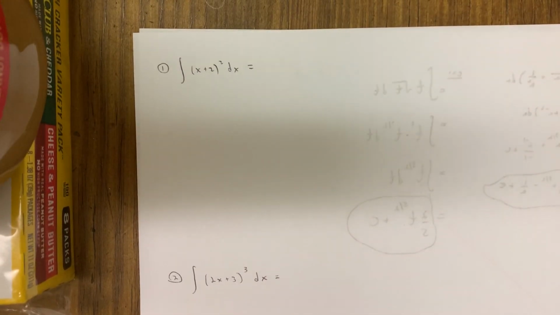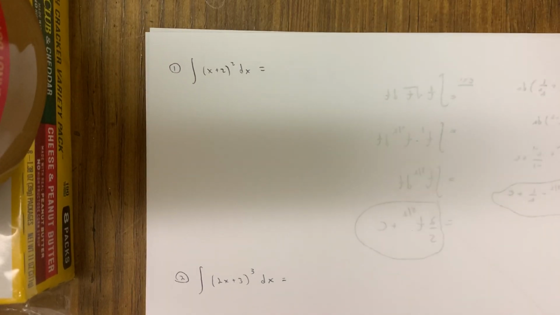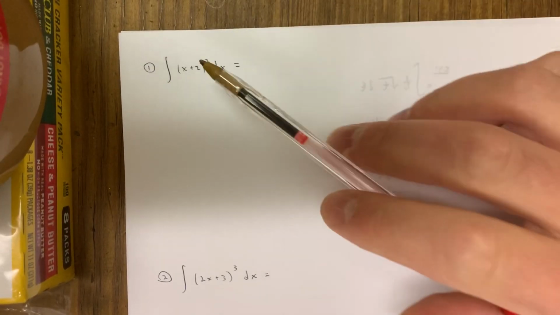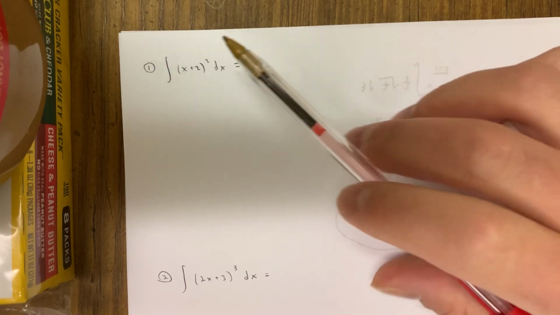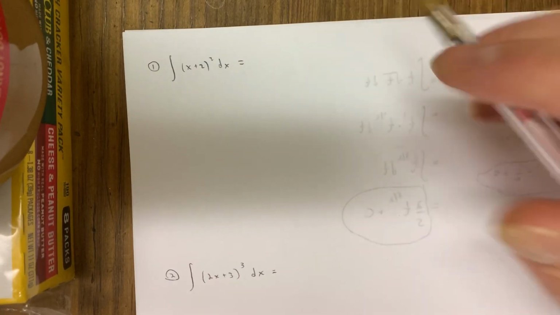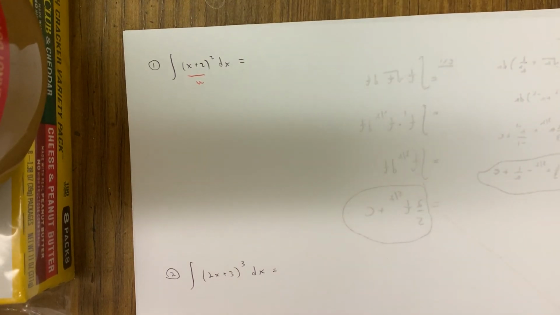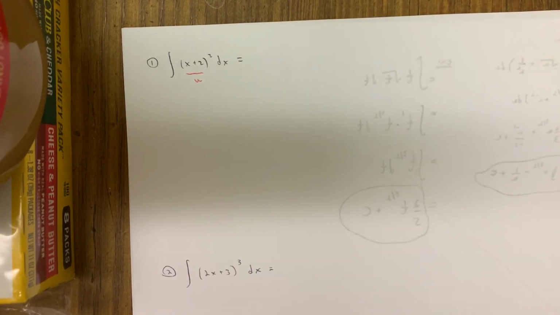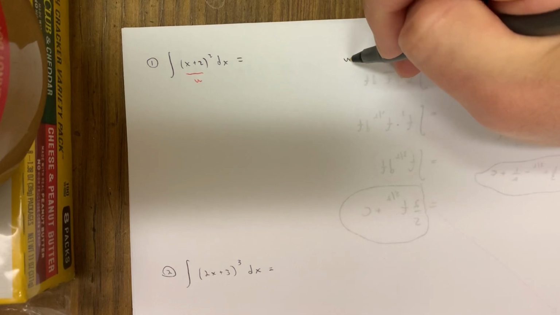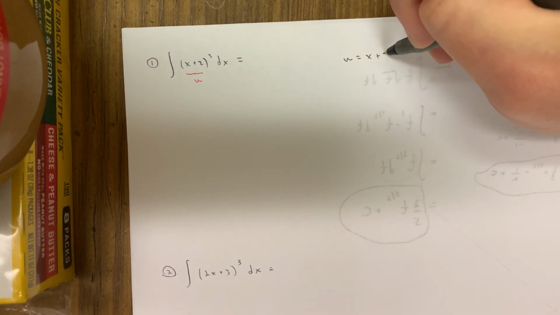Okay, let's talk about another way to do it. So basically, if you want to integrate this thing, remember, if you have a variable raised to a numerical power, you want to use that u to the n rule. The problem is, this is not u, this is x plus 2 right now. But we're actually going to not just treat it like it's u, we're going to set it equal to u. Okay, over here, I'm going to write u equals x plus 2.